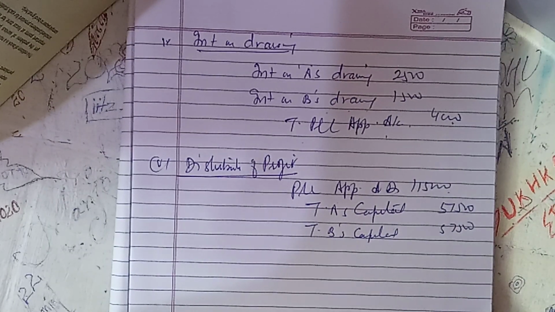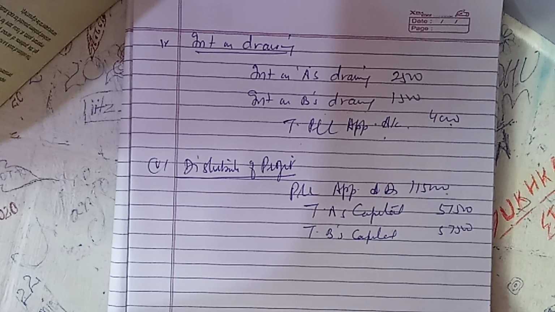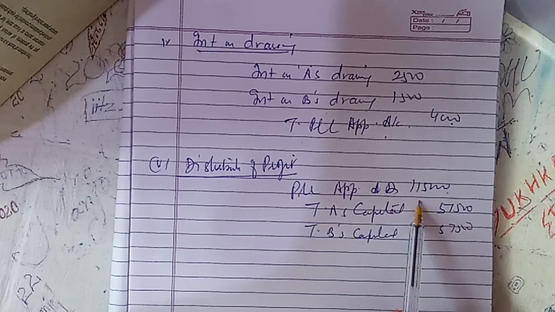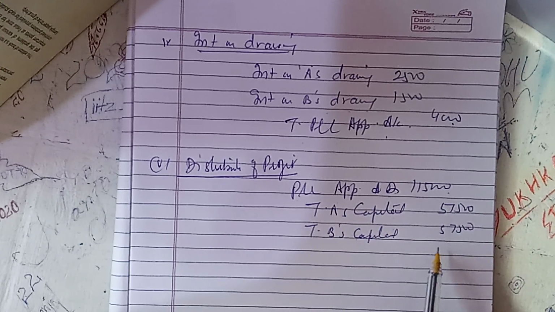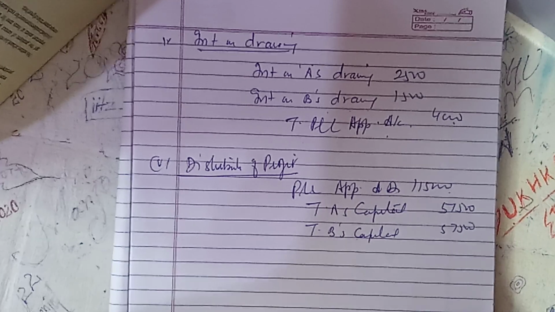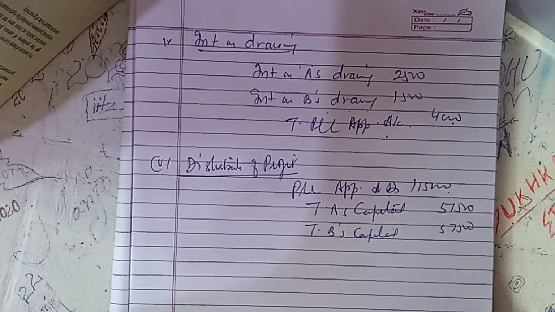After passing these entries, the journal entries according to this question, we get the profit, that is 1,15,000 after all the adjustments, and this profit should be distributed among the partners with the entry: profit and loss appropriation account debit 1,15,000 to A's capital, to B's capital 57,500 each. This is because according to the question, the profit and loss should be divided among the partners equally. In this way, we journalize the entries regarding this profit and loss appropriation account.